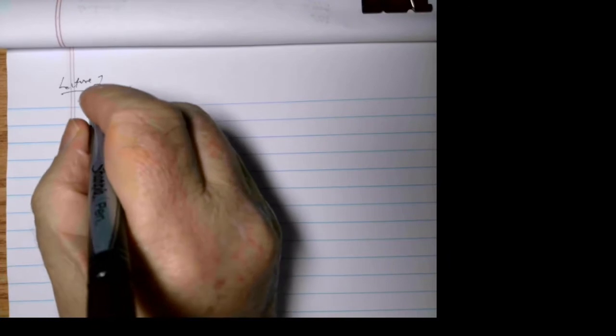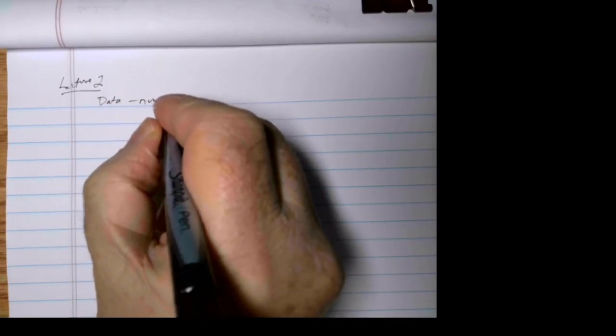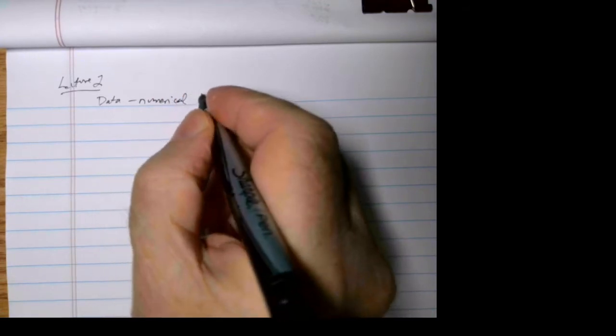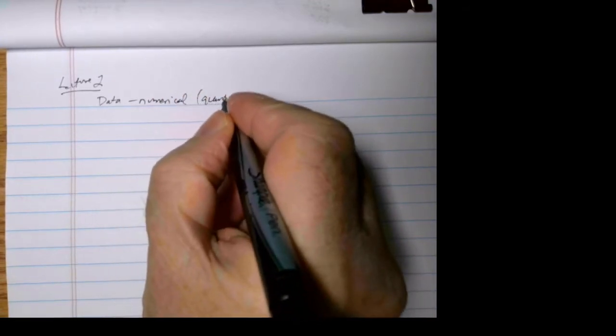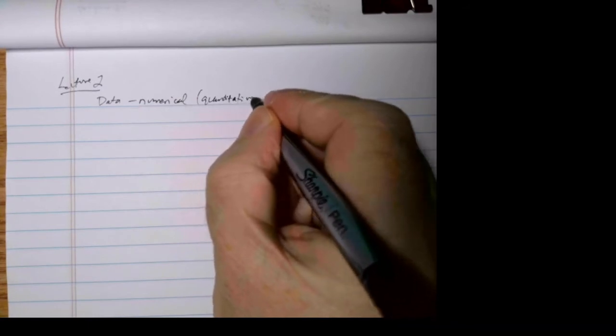Okay, let's start out with discrete and continuous. Right? We're talking about data here. It has to be numerical data we're talking about. Right? That is quantitative data, the result of measuring or counting. And we're going to divide up this kind of data into two different types.